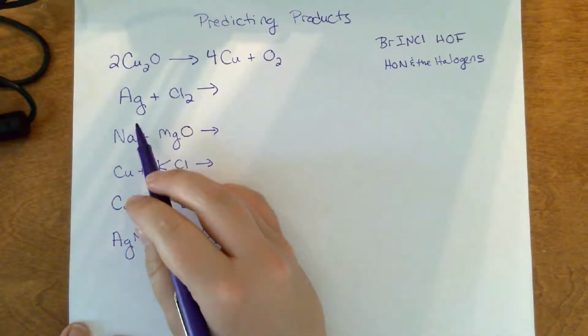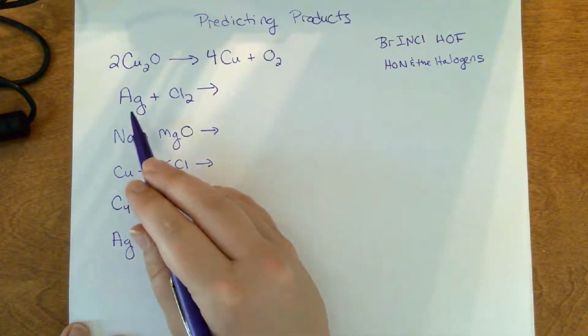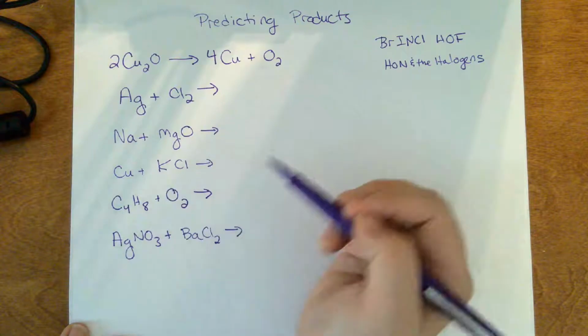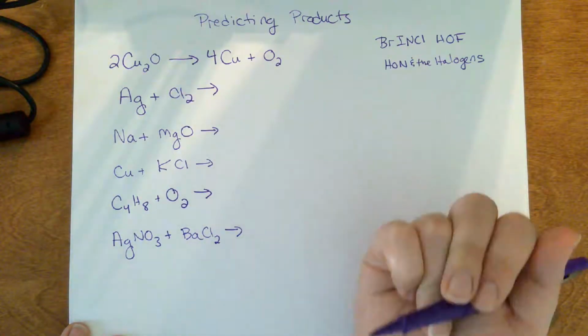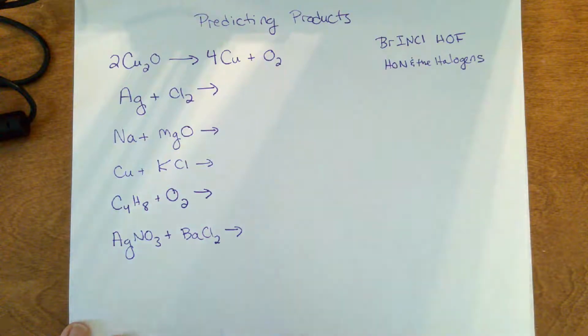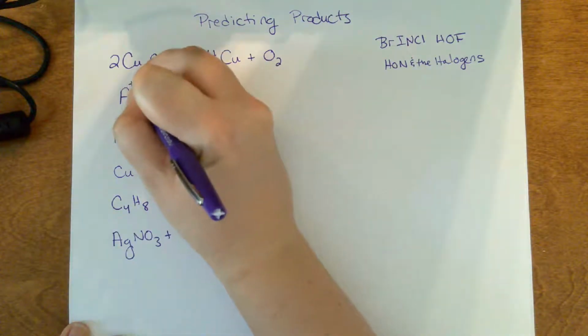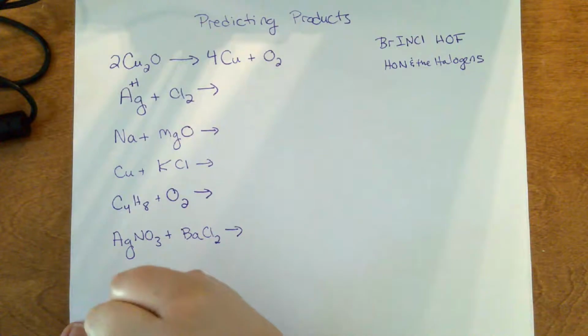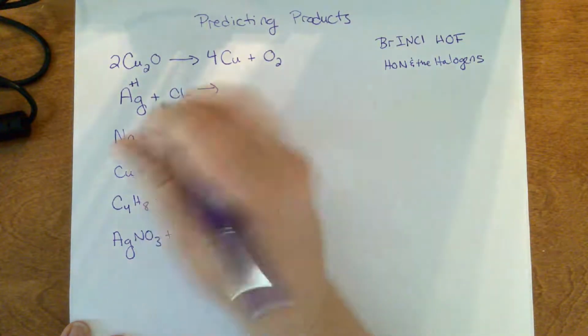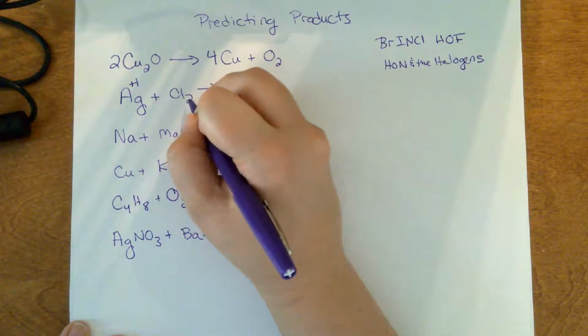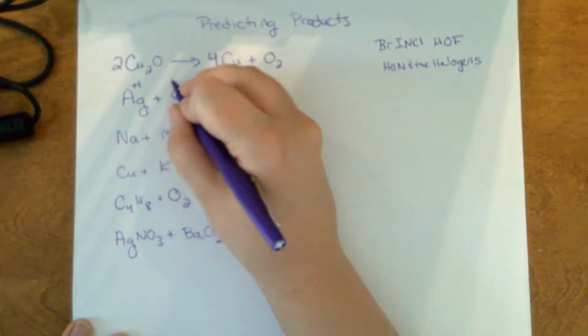Okay, so here we have silver reacting with chlorine. Now, silver is located in the D block, which might make you think that it has multiple oxidation states. But silver is one of the exceptions, so it's always going to be +1. Okay, I'm not holding you responsible for that just yet, but we'll focus on that as an exception in Unit 2. Now, chlorine, looking at the periodic table, is going to have a charge of -1.